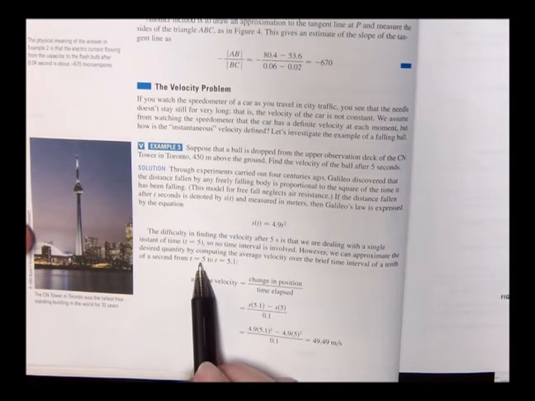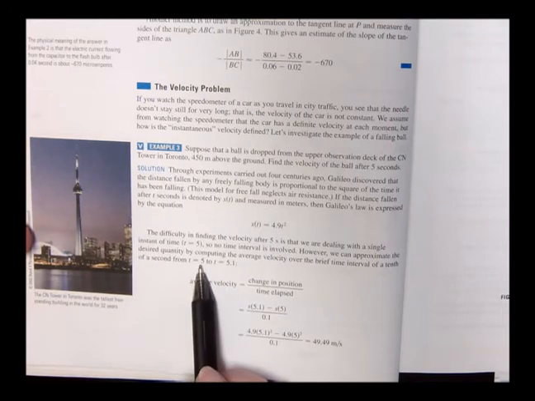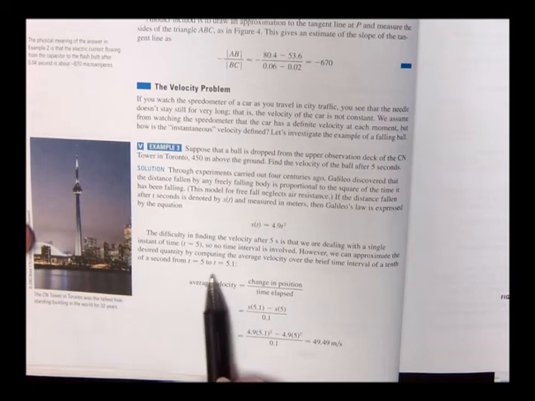So how are we going to find the velocity after 5 seconds when we're dealing with a single instant of time? It's the same problem that we had before when we had a single point. However, we can still approximate the desired quantity by computing the average velocity over the brief time interval of 1/10 of a second. If we want to see what the velocity might be at 5.1, that's pretty close to 5. We're not going to pick something that's far away. We're going to pick something that's close.